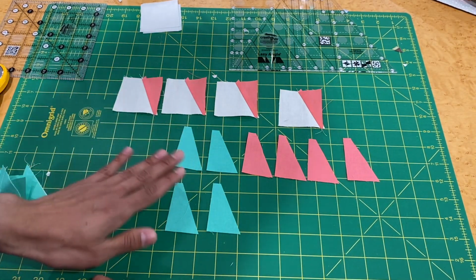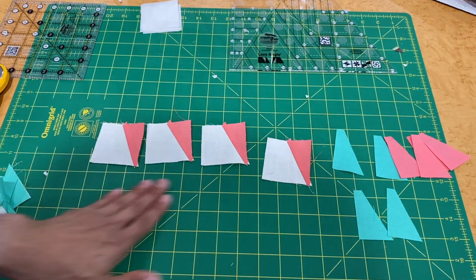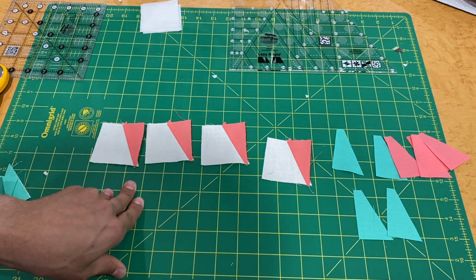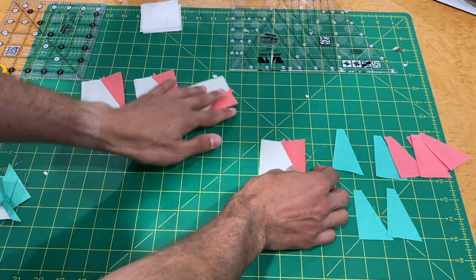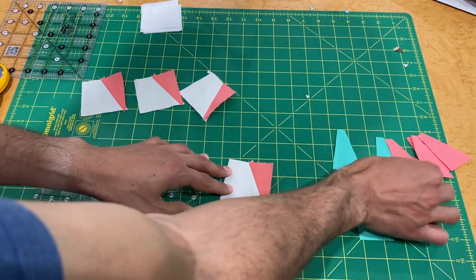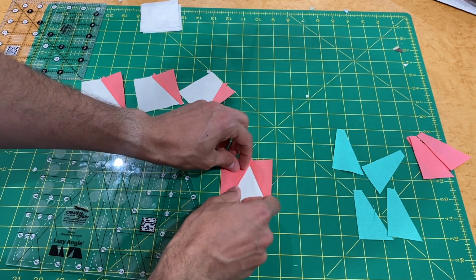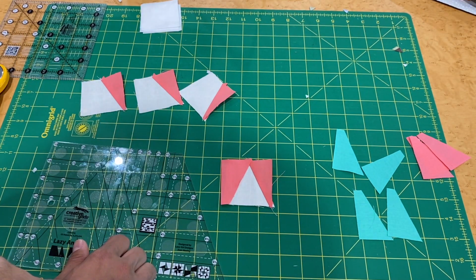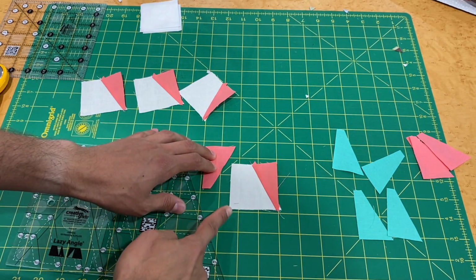But what we'll do before then is we will cut these down to the next shape so we can then sew the rest of our fabric A pieces. So what we're going to do is the look we're going for is essentially this look. So we've got our piece sewn to this side, so now we need to cut down this side.